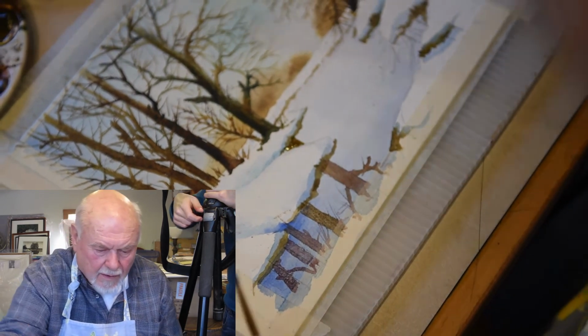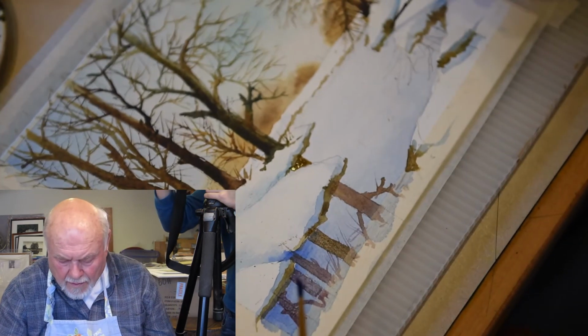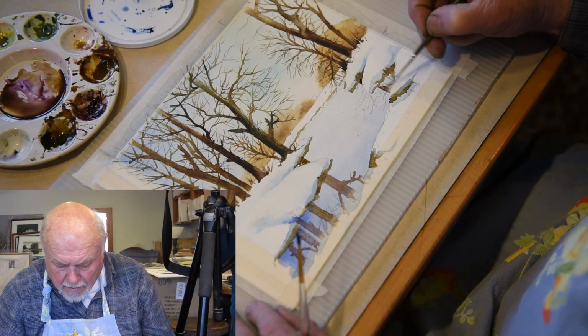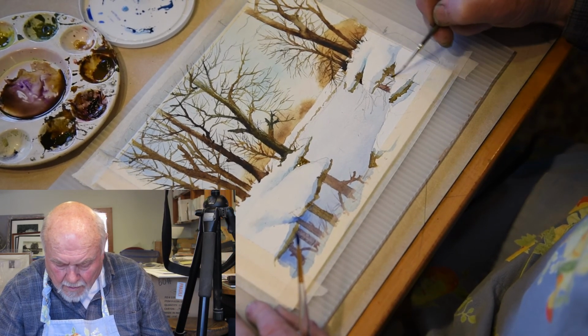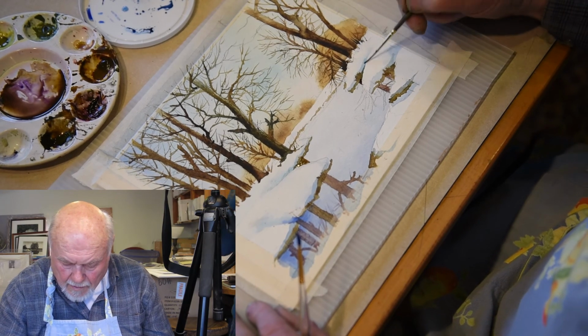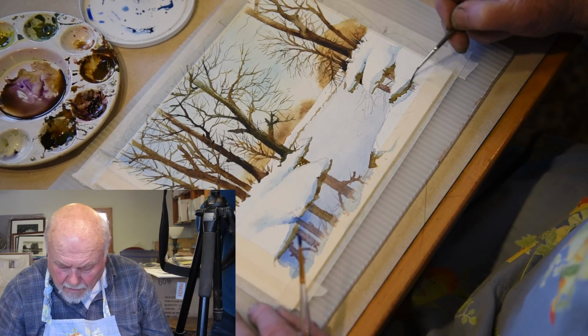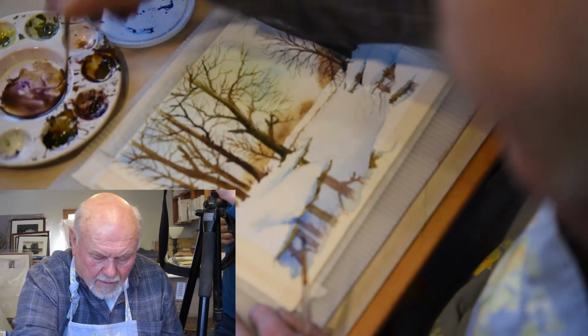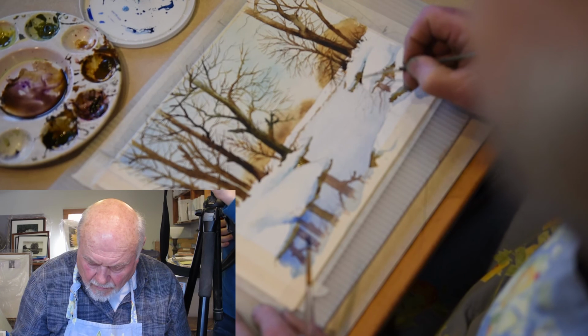And that seam. With the same brown, there we go. Nothing on the snow. Trunk. Trunk. Trunk. And lighter. Moving out from the trunk.